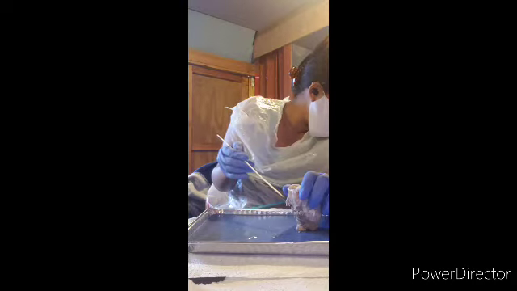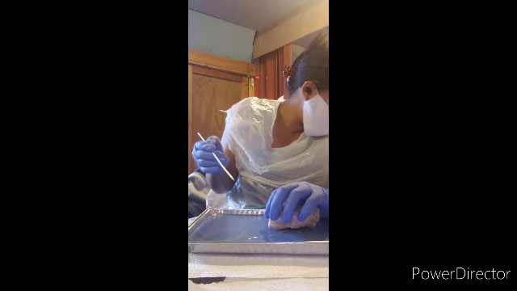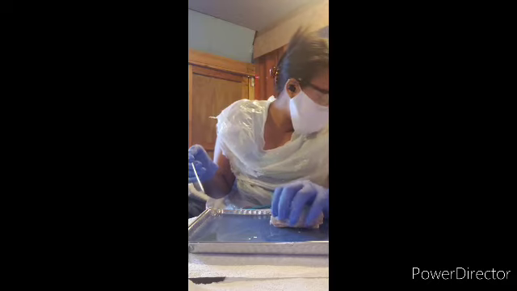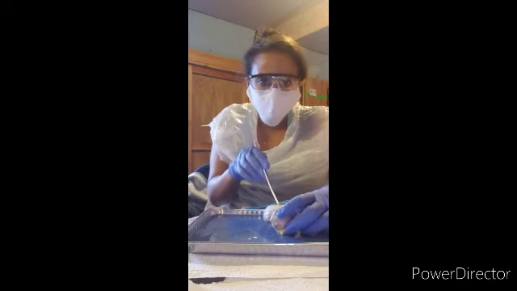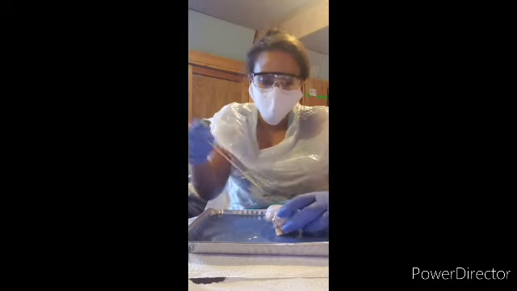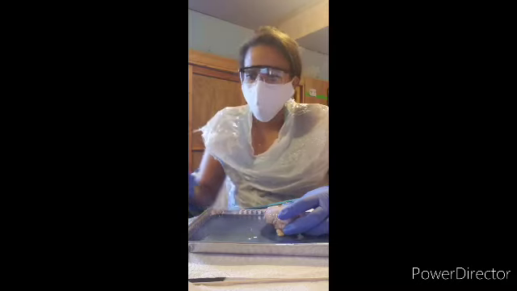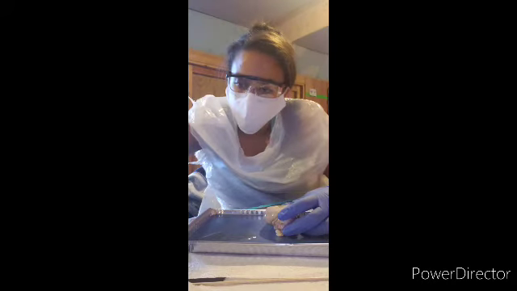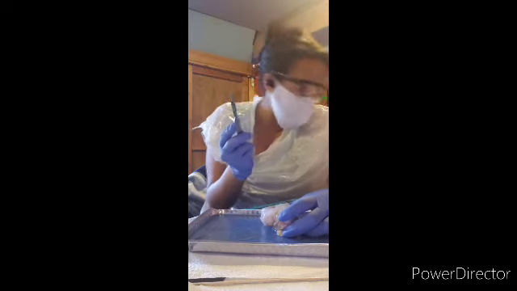Now, we're going to cut through the fissure right here. Now, I can't separate it because they're all connected, so we're going to use a scalpel.